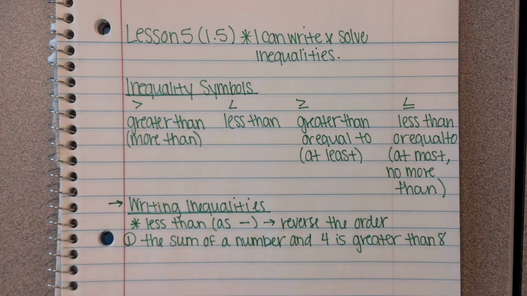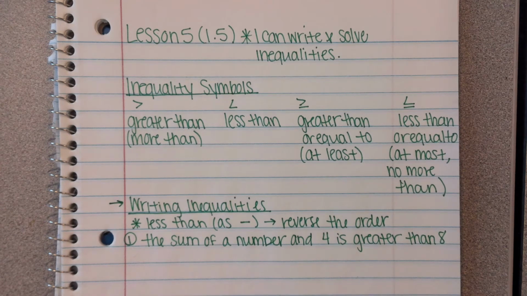Here's our first example. The sum of a number and 4 is greater than 8. So this is like writing an equation or an expression. We're just going to read the statement, and we're going to pick out the pieces to create an equation, or in this case, an inequality.